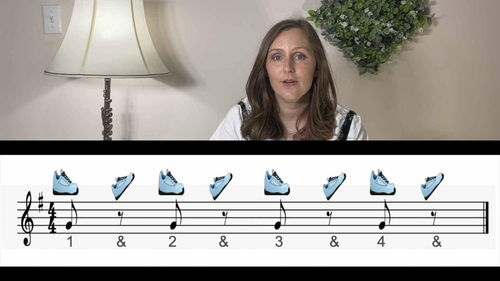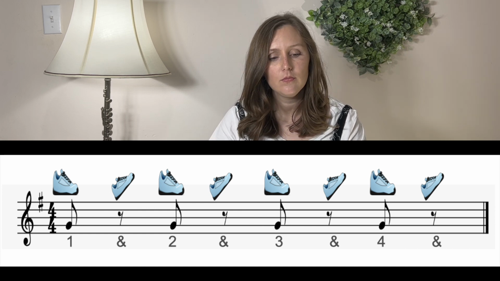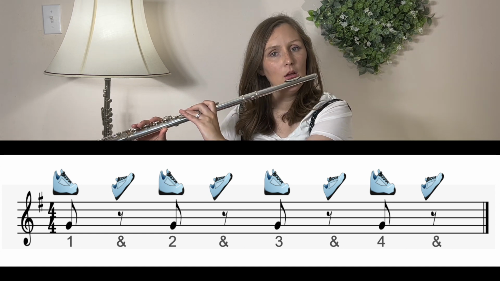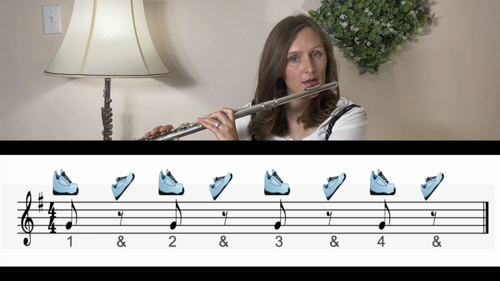Let's try it together when I count us off. 1, 2, ready, play. So when you first look at this example, you may think that it's more difficult than it really is. But then once you play it and you hear it, you may think, oh, it's not so bad. Because really all it is is playing on every downbeat. Similar to a quarter note, but we don't play on the upbeat. So we don't play it as long as a quarter note.